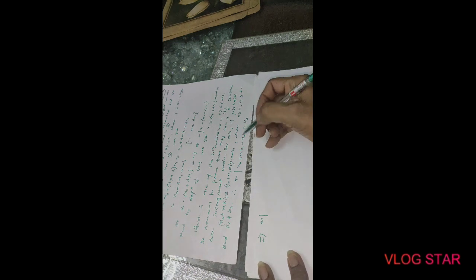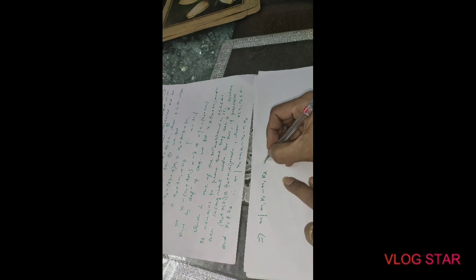And this implies m divides m1 k1 minus m1 k2, as x0 cancels. And this implies m divides m1 into k1 minus k2.